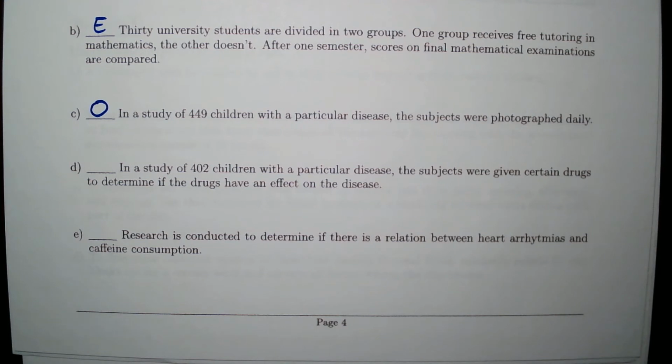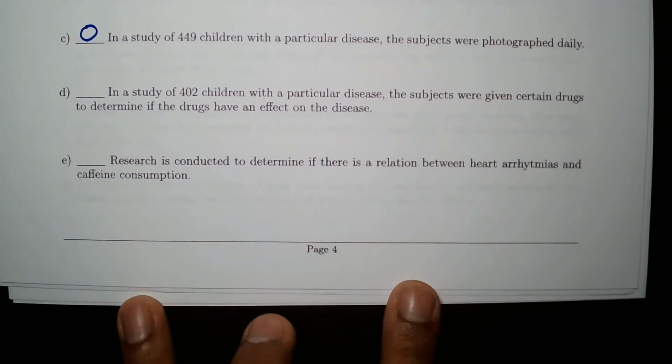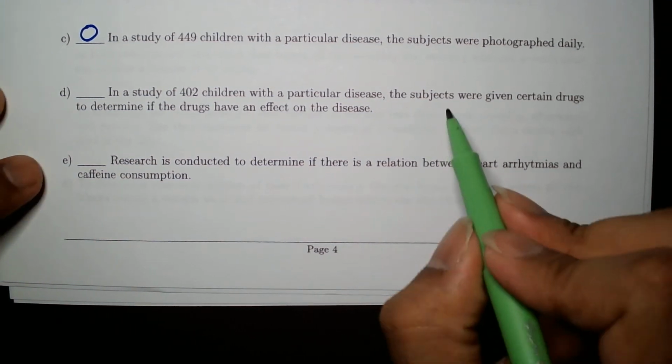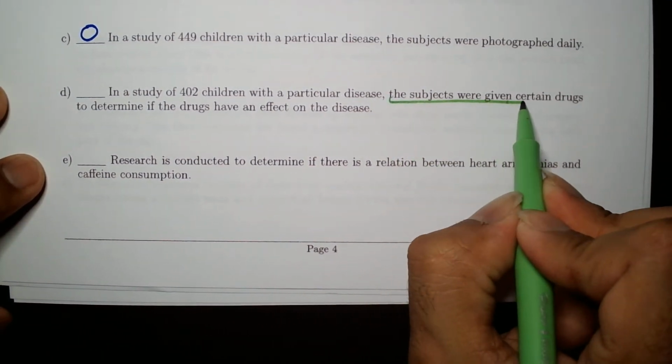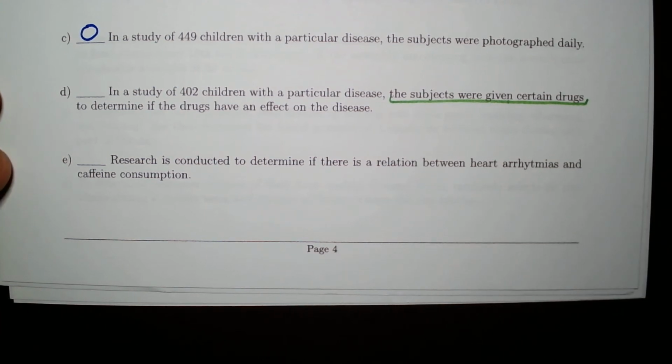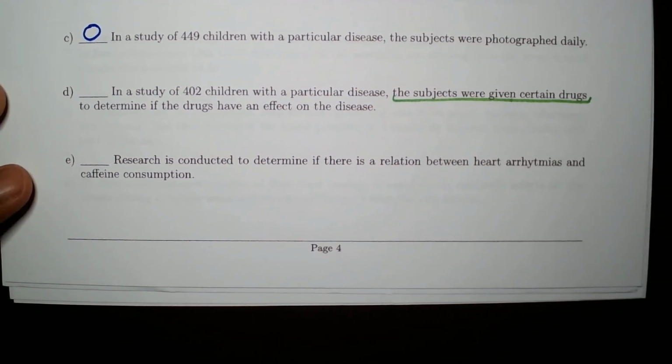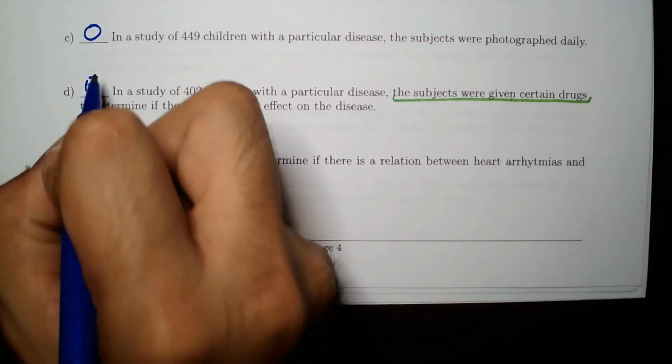In a particular study of 402 children with a particular disease, the subjects were given certain drugs to determine if the drugs had an effect on the disease. Well, in this case, the subjects were given certain drugs, so something is being manipulated on the researchers' end. So in this case, this is an experiment.